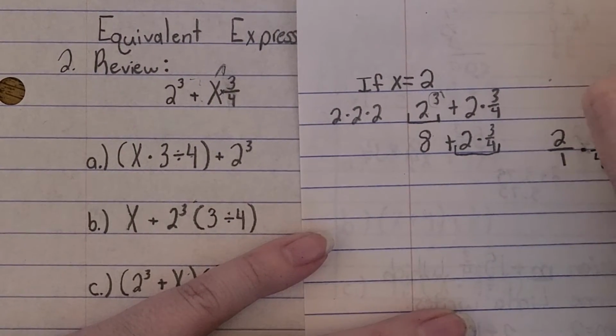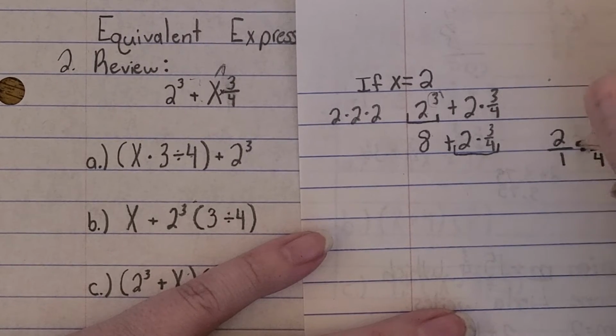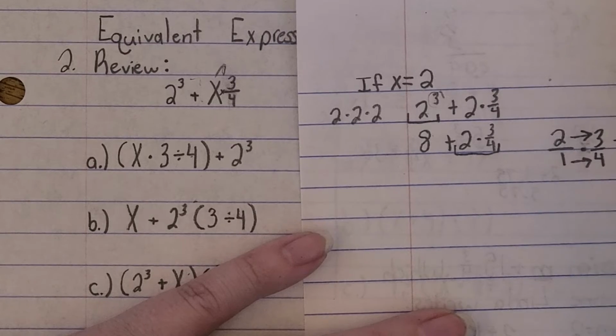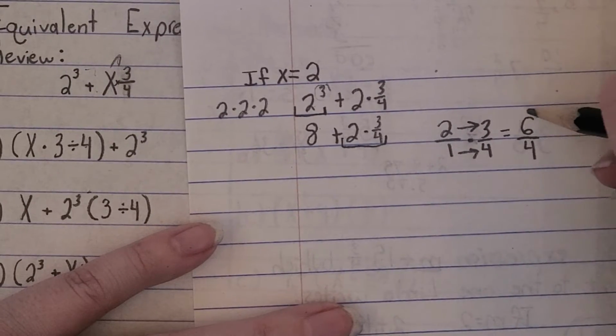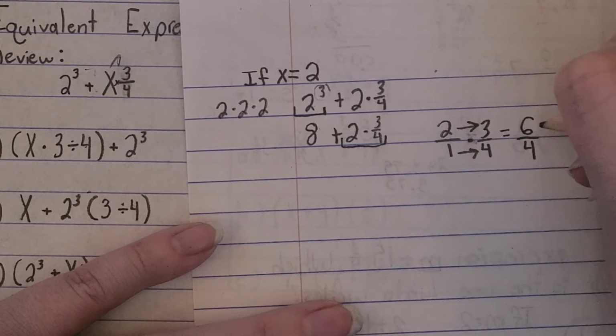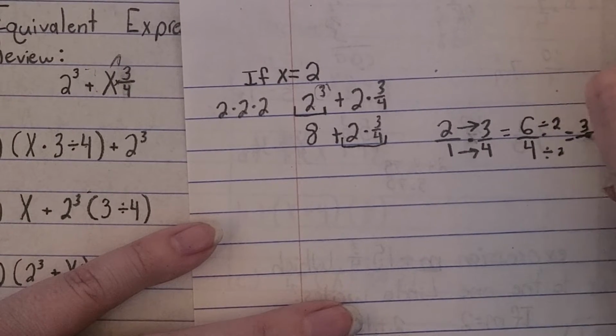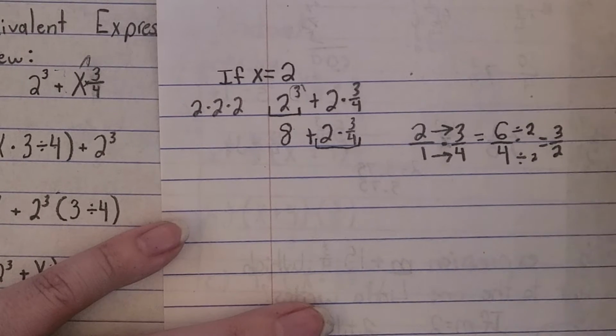Or you could do 2 times the decimal form, but either way you need to multiply them. I'm going to do top times top, bottom times bottom. 2 times 3 is 6. 1 times 4 is 4. Now I have 6/4. This is improper and I can simplify. The first thing I'm going to do is divide top and bottom by the same number. They're both even, so I can divide them both by 2. That gives me 3/2, 3 over 2.